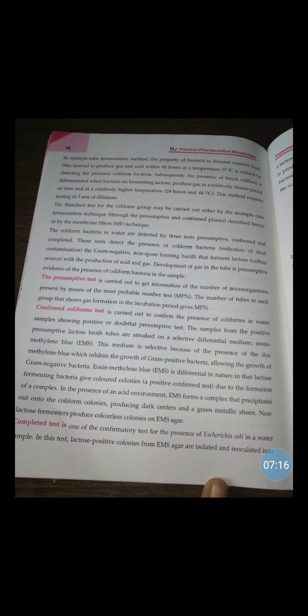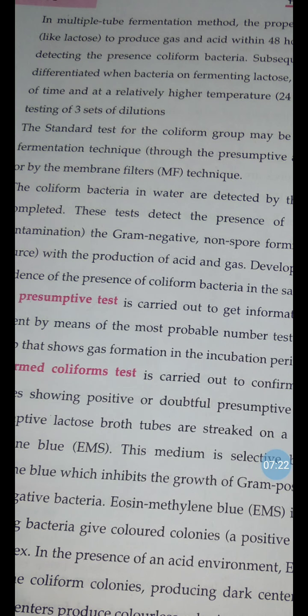In the presence of acid environment, AMS form a complex that precipitates out on the coliform colonies, producing the dark centers and the green metallic sheen. In this non-lactose fermenter, it produces what? That is colorless colonies, which are produced on the eosin methylene blue agar medium.